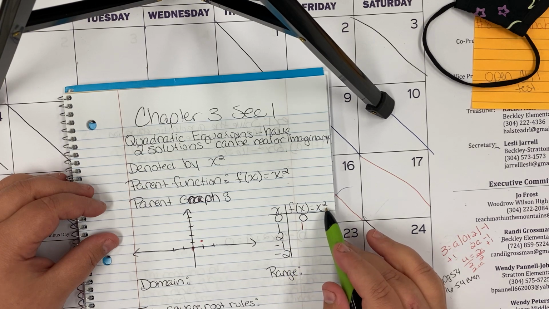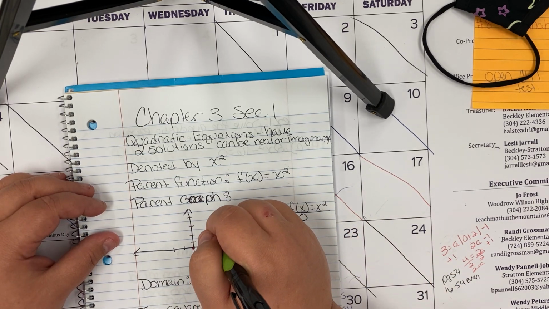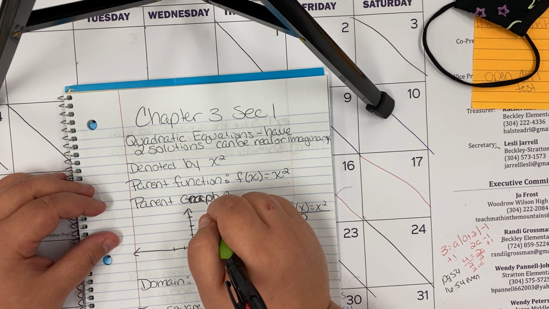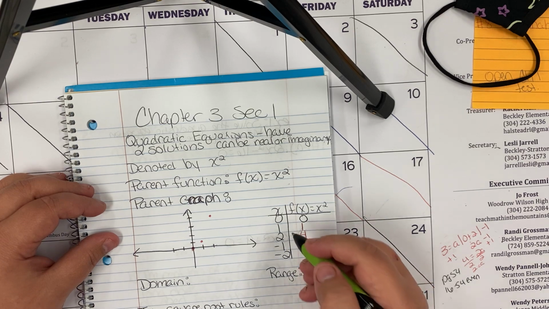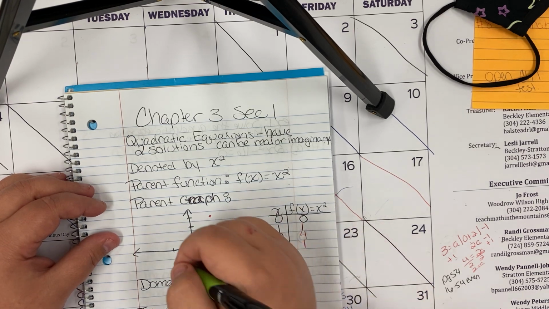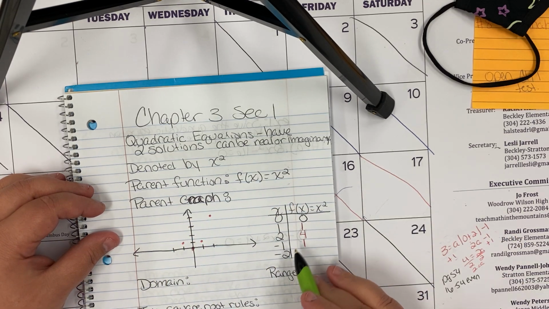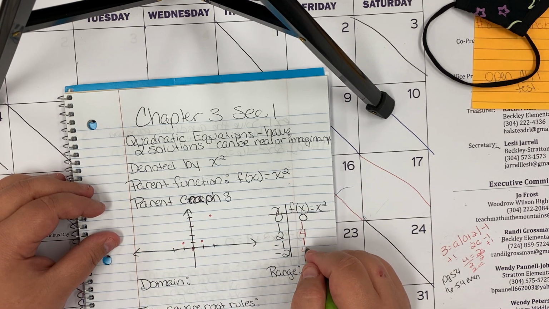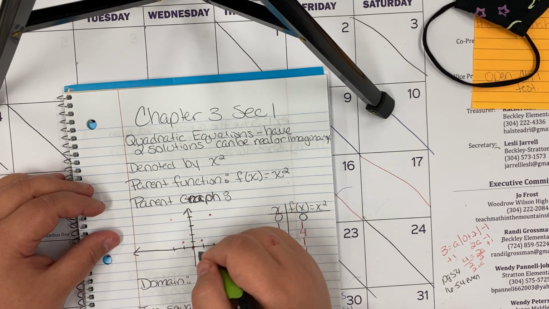Plug in 2. 2 squared is 4. So we go 2 and 4. Plug in negative 1. Negative 1 squared is 1. So we have the point negative 1, 1. And then negative 2 squared is 4. So we have negative 2 and 4.